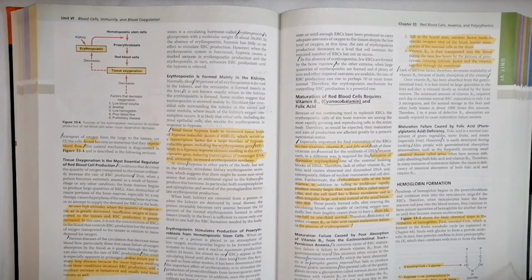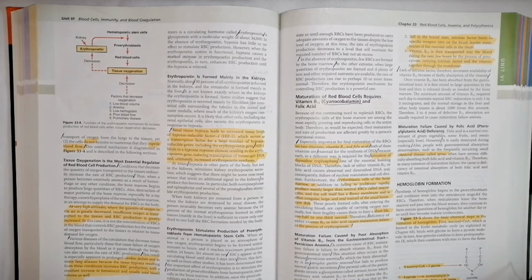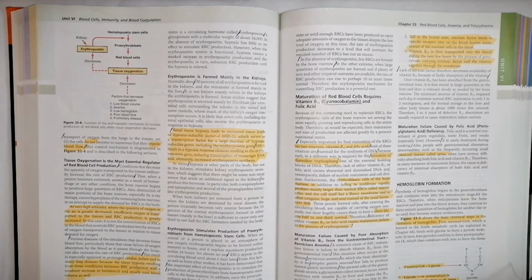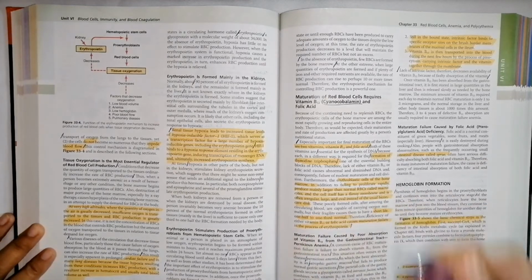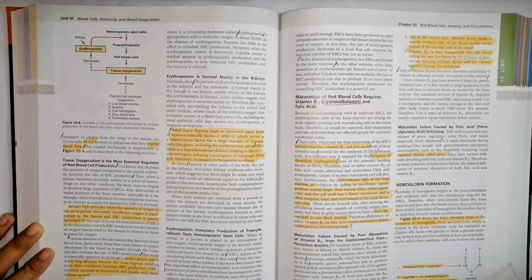Vitamin B12 and folic acid are two vitamins which are essential in the final maturation of the RBCs. These are essential for synthesis of DNA because each, in a different way, is required for the formation of thymidine triphosphate, which is the essential building block of DNA. Erythroblastic cells of the bone marrow, in addition to failing to proliferate rapidly, produce mainly larger than normal RBCs called macrocytes, and the cell itself has a flimsy membrane and is irregular, large, and oval instead of the usual biconcave.